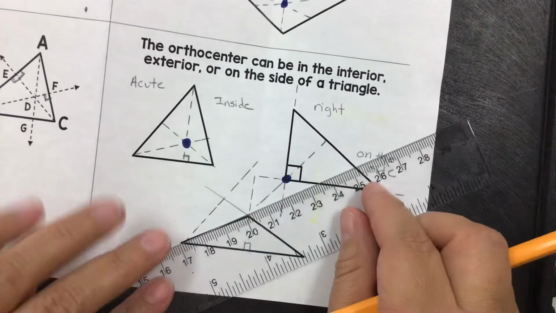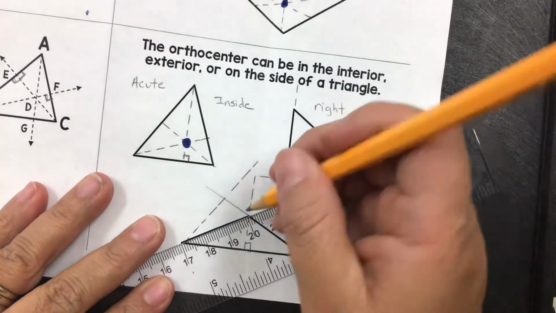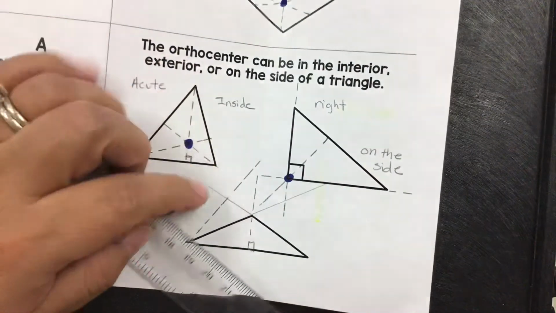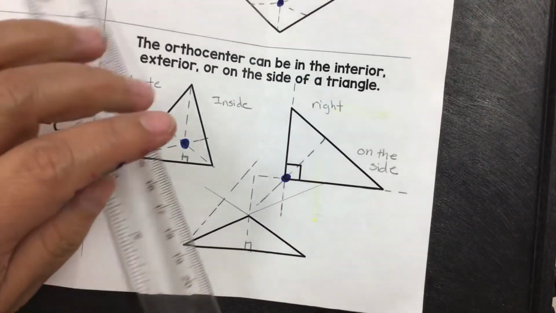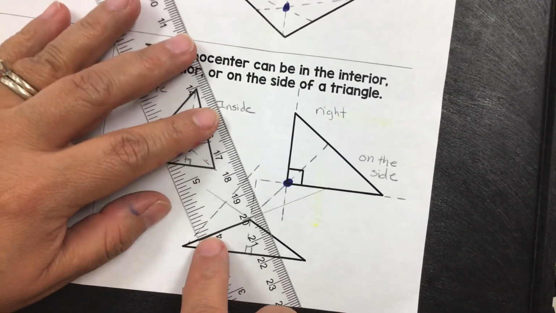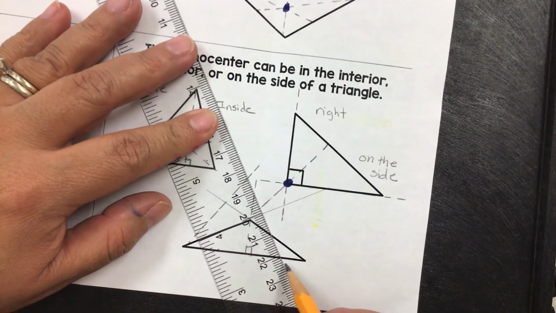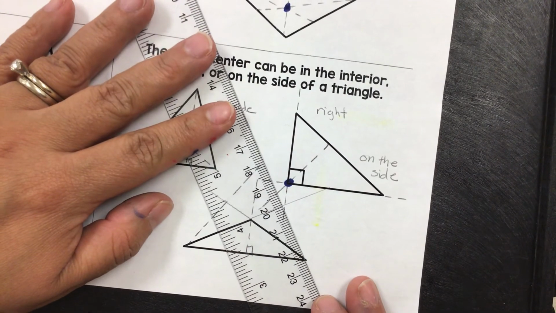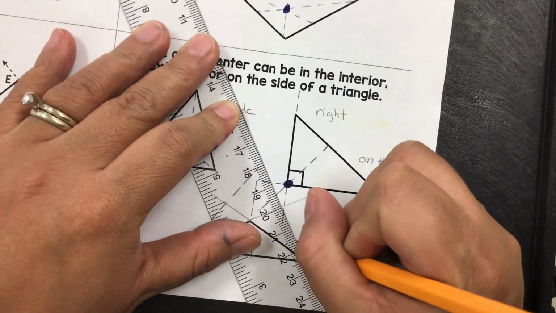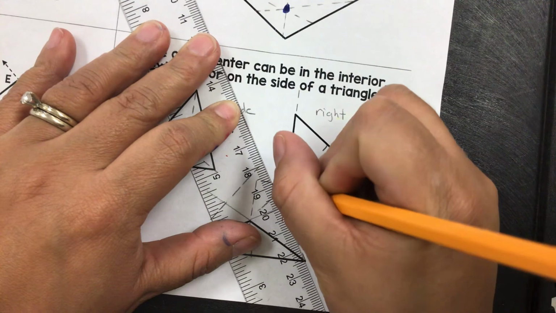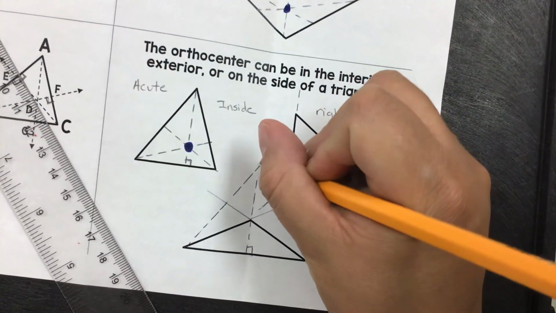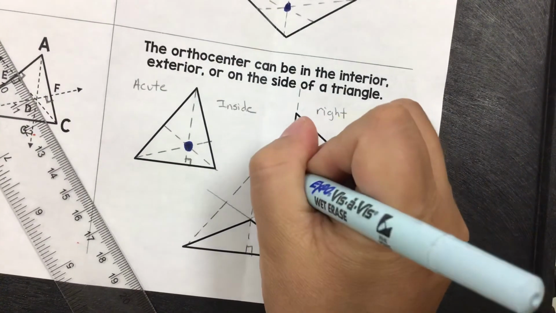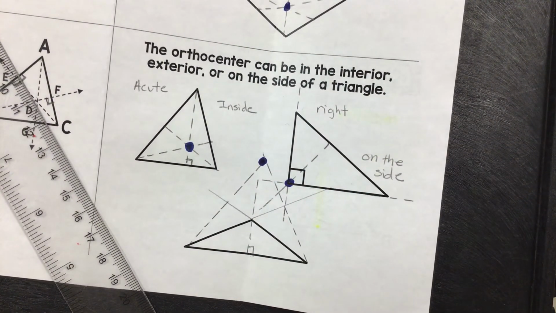And I do it again here, so I will assume that I don't have enough lines, so I'm going to extend the line of the triangle. Now I'm on this side, and I want my ruler to line up with this one. I'm moving it so I can find the vertex. And it looks like that orthocenter is all the way up here for an obtuse angle.